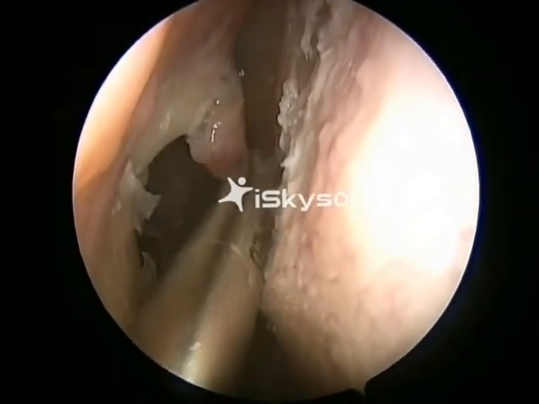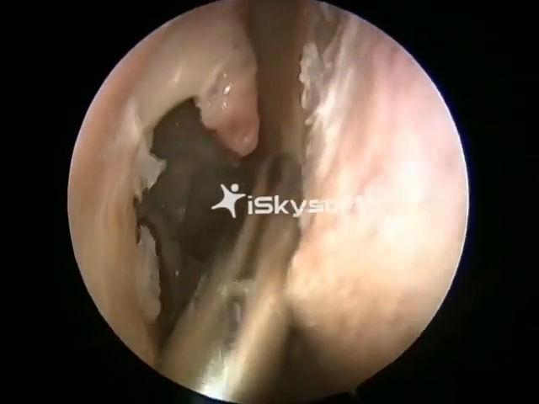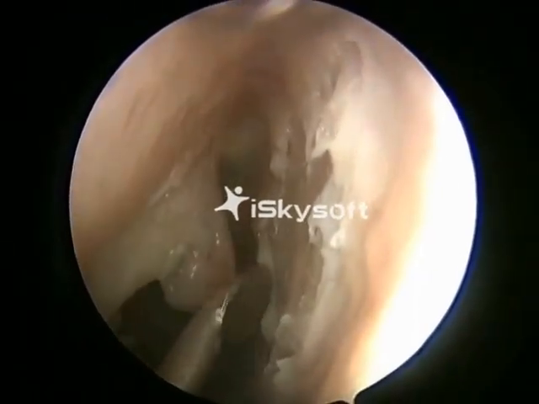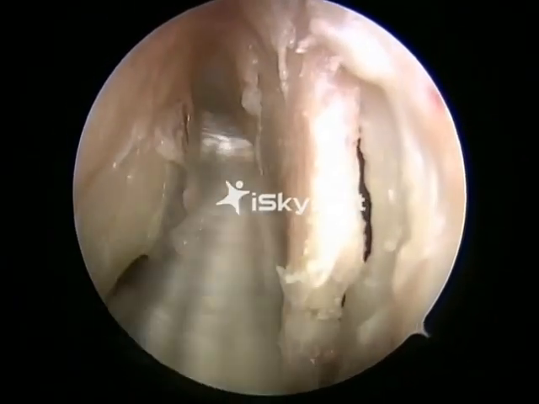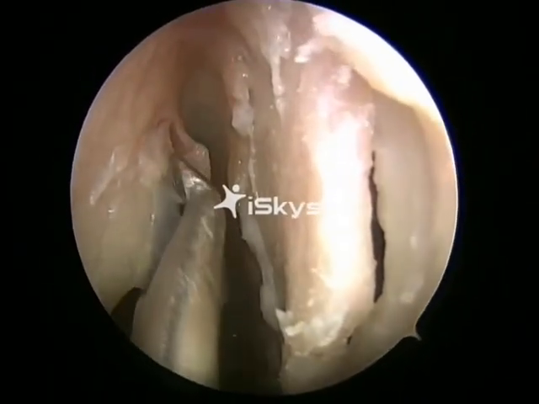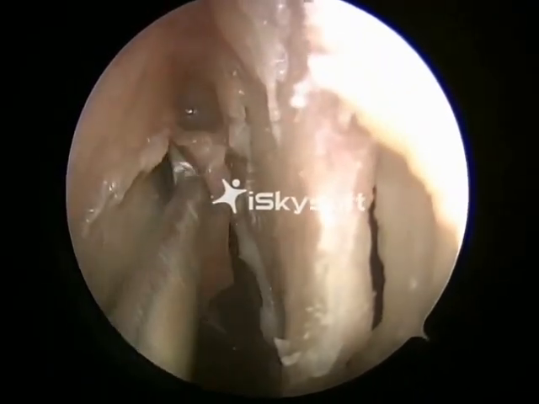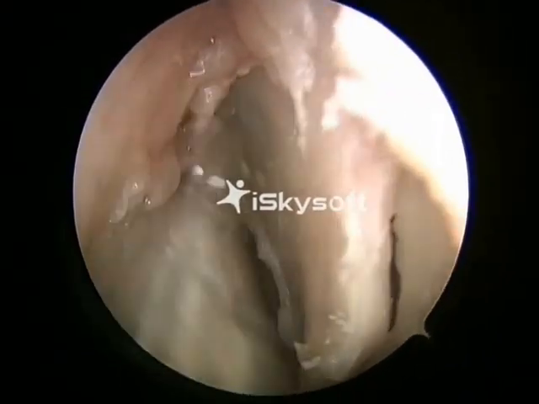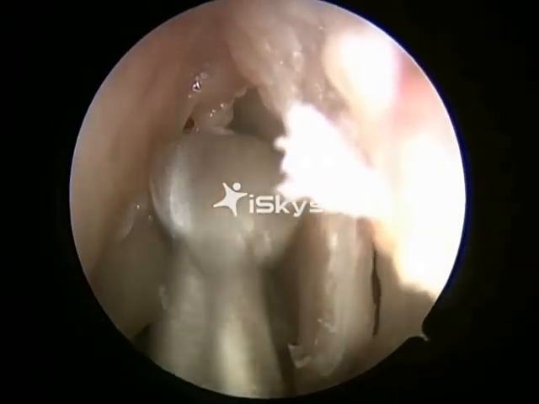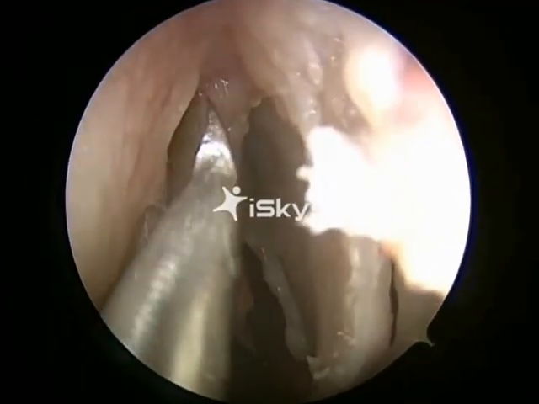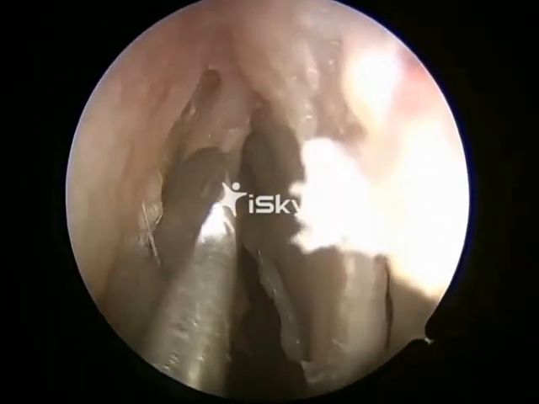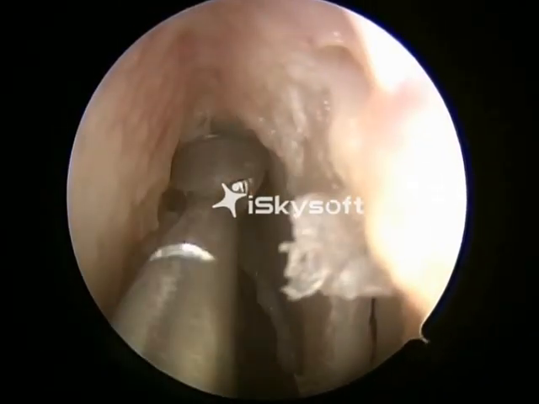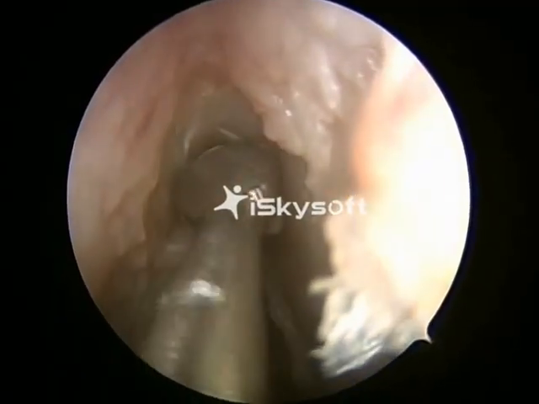Once this is done, the next step would be the identification of the first olfactory neuron. And for that, mucosa over the middle turbinate and the septum in the region of the olfactory cleft should be elevated and pushed gently posteriorly so that the first olfactory neuron is exposed. It is very important to identify the first olfactory neuron because this forms the posterior limit of dissection.